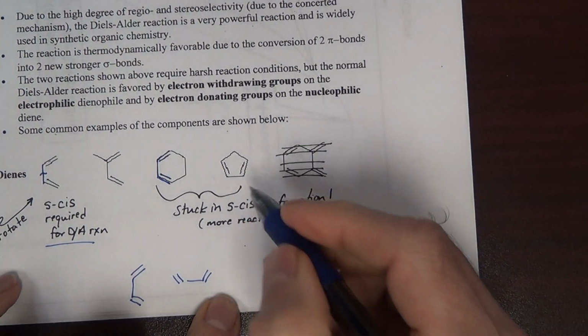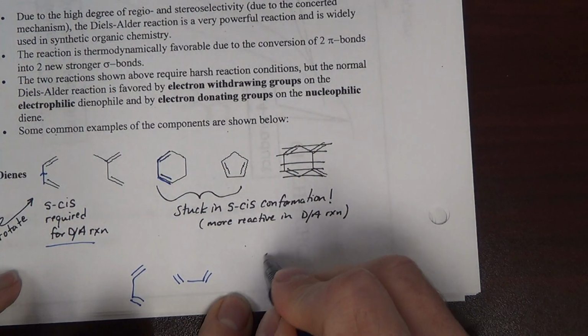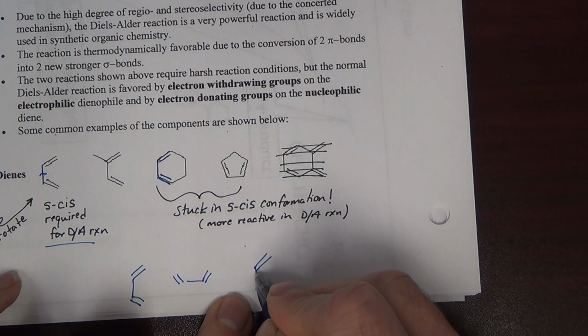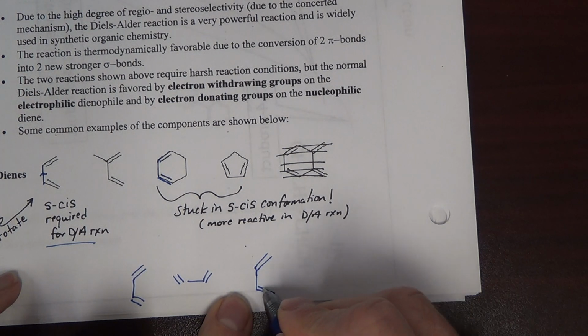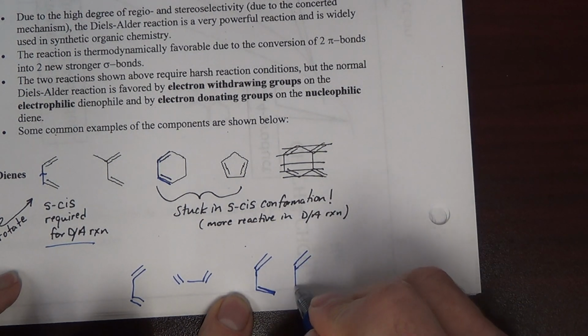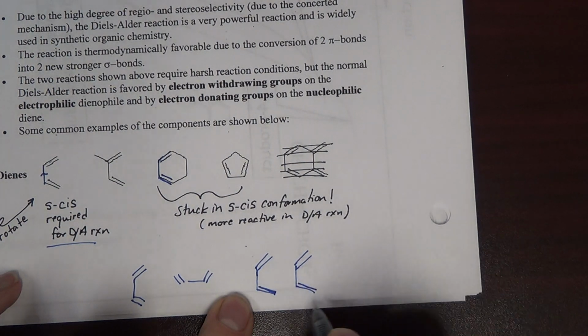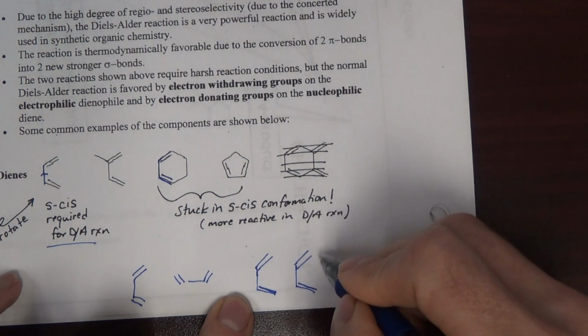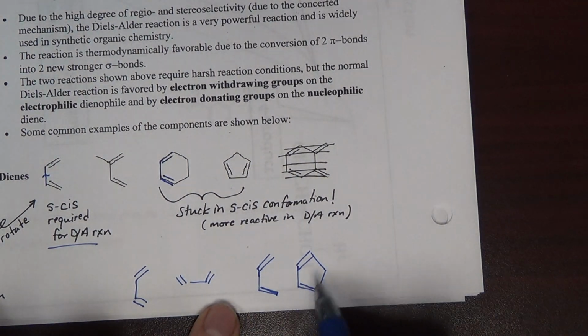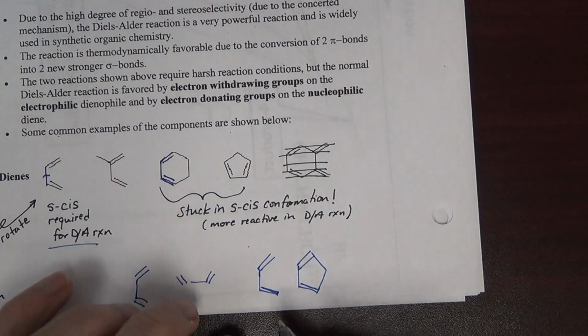Now here, if you want to turn this, it doesn't matter how you connect these. That's ugly. I'll put the loose double bond in the middle, and then we can connect these like this. That's the 5-membered ring sort of turned.